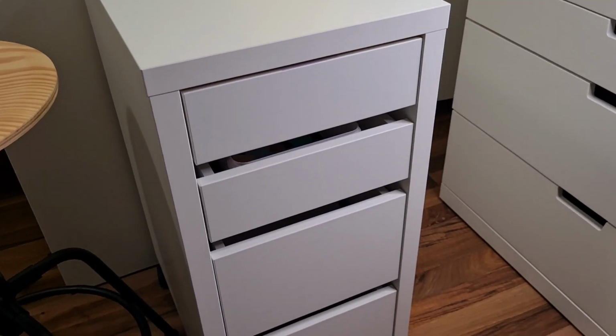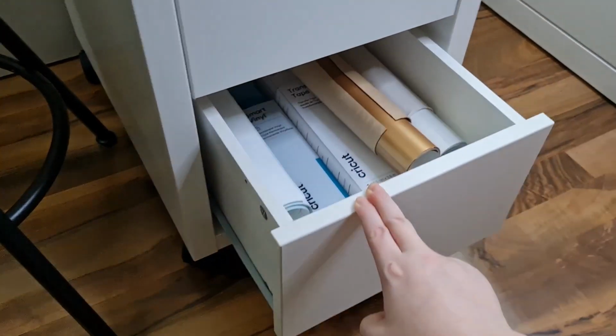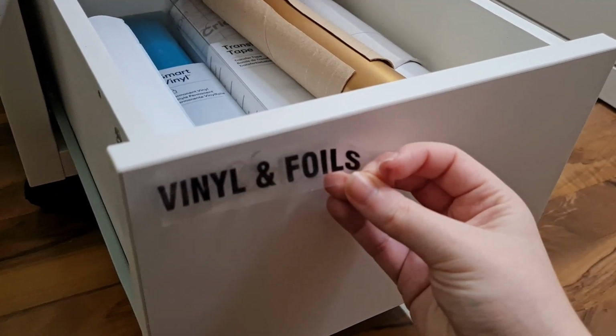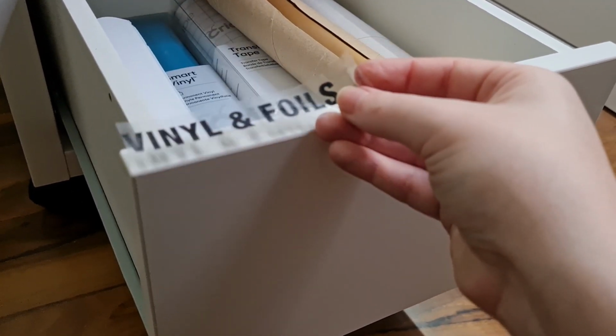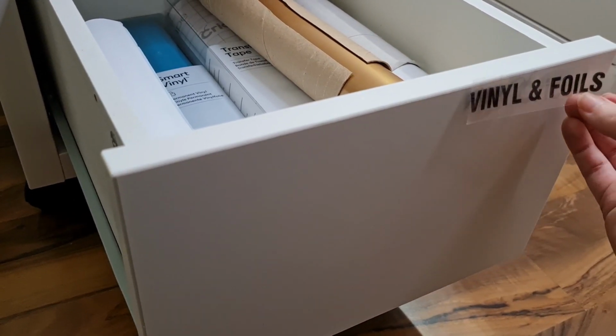This time I am actually customizing my IKEA drawers that I use to store my materials and tools. There are several options that I could choose to position the labels: the front, the top, left, right, the middle, anywhere. I choose to put it on the top edge just to keep it very discreet.